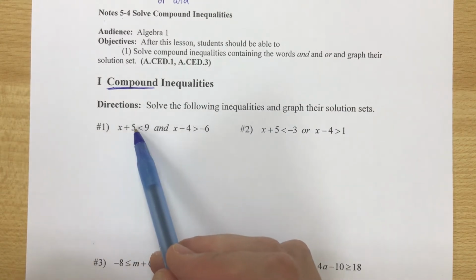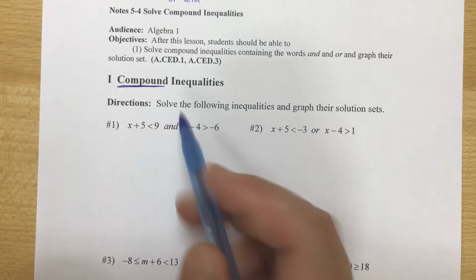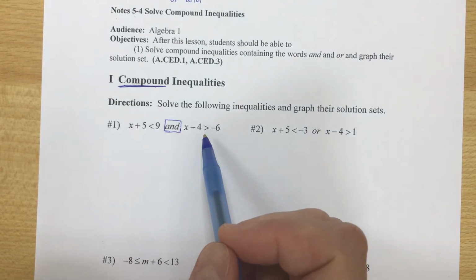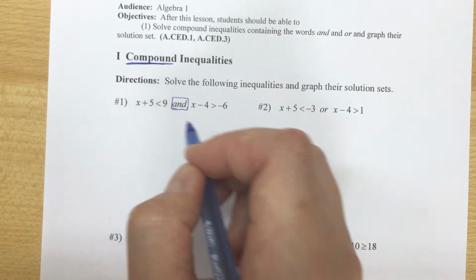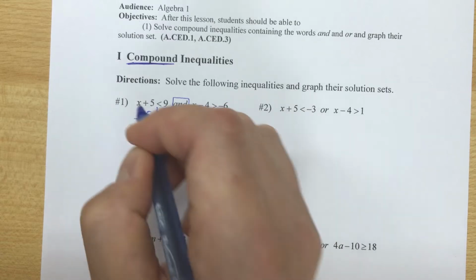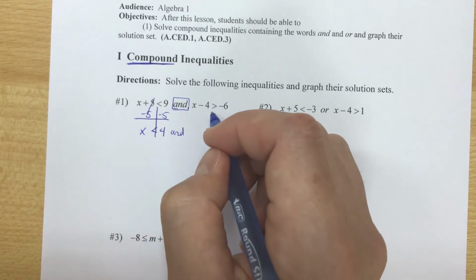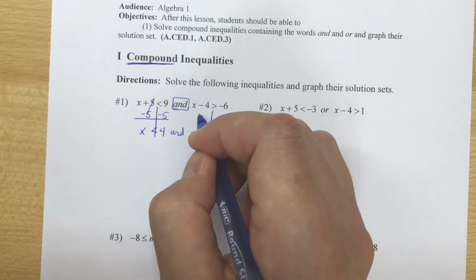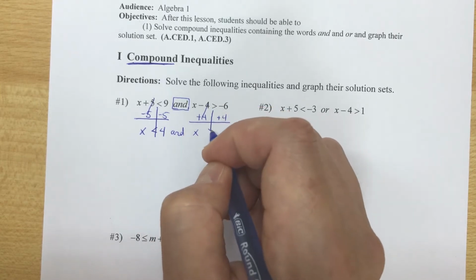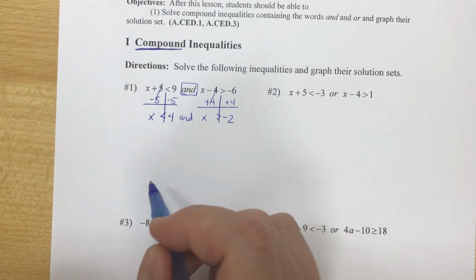So number 1, x plus 5 is less than 9 and x minus 4 is greater than negative 6. So we're using the word and to combine these. We have two separate inequalities. So what we'll do is we will solve two inequalities. We'll solve these separately. Here we would go minus 5 and we would get x less than 4. And over here, we would move negative 4 by adding it, and we would get x greater than negative 2. So x is less than 4 and x is greater than negative 2.